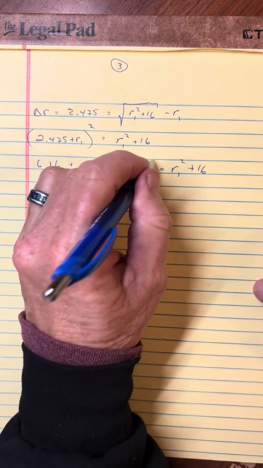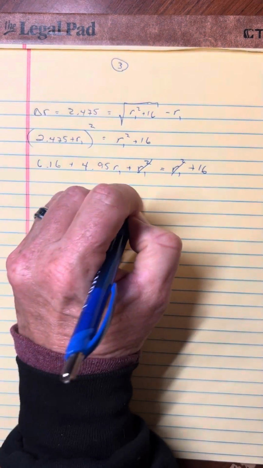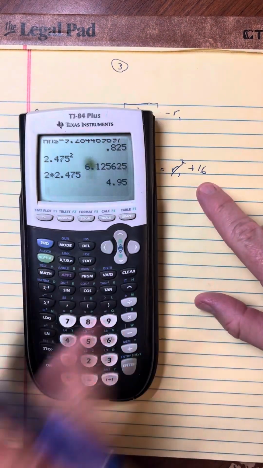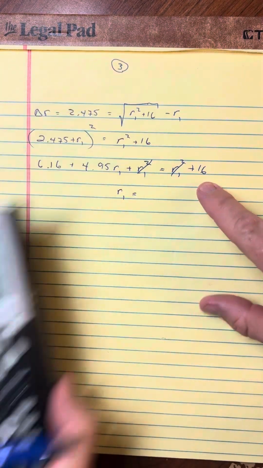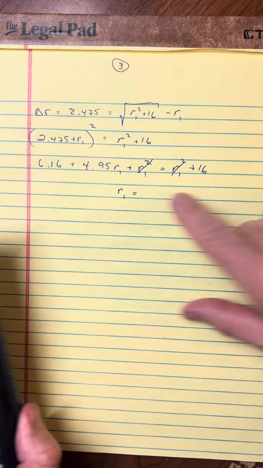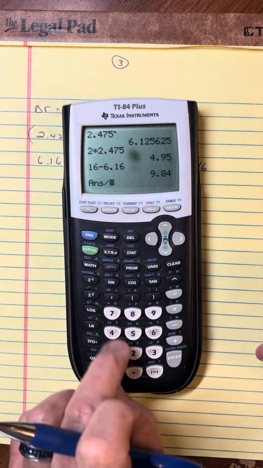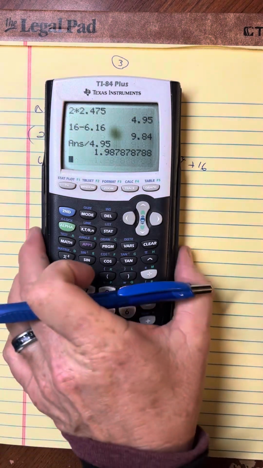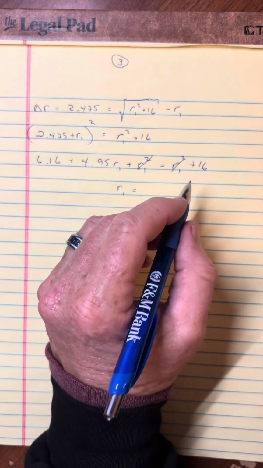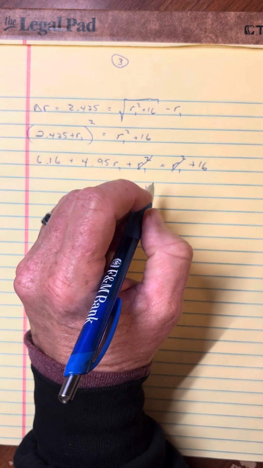And like before, the R1 squareds go away. And so we will get here 16 minus 6.13. Then divide by 4.95 and get a distance of very close to 2 meters.